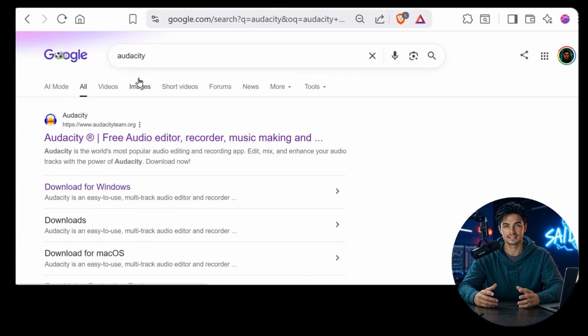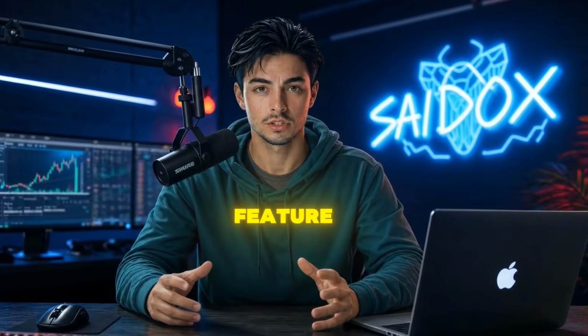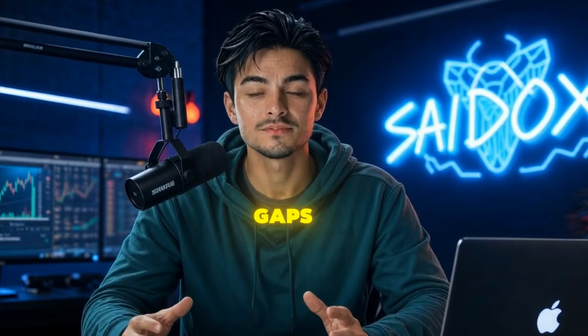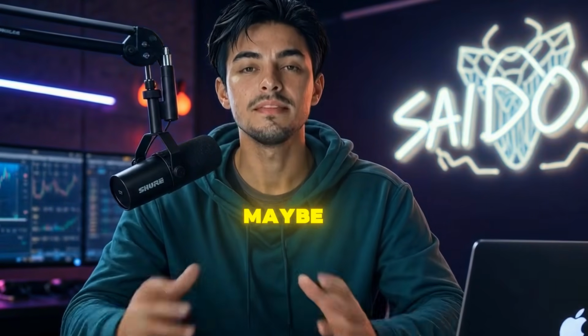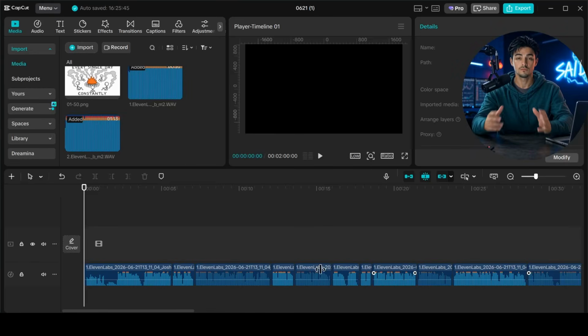So here's what I do instead. There's a free tool called Audacity. You can search for it and download it in about 2 minutes. It has a built-in feature that automatically removes silent gaps from your audio. The whole cleanup takes maybe 30 seconds, okay? So now the voiceover is clean.